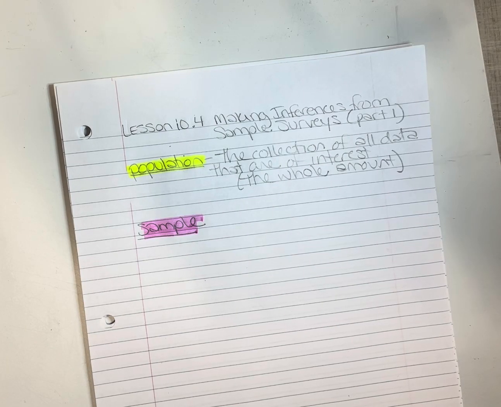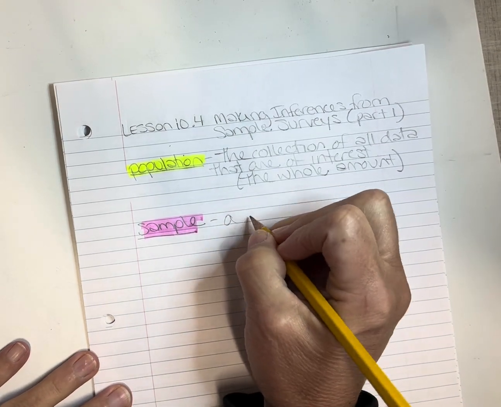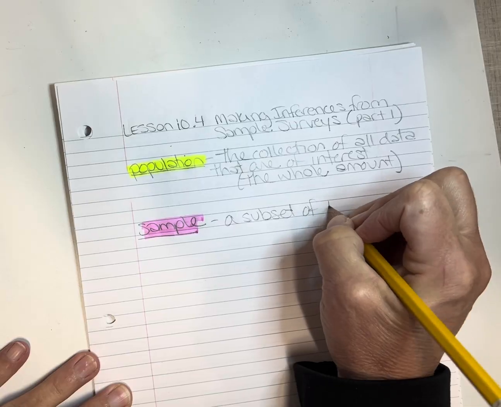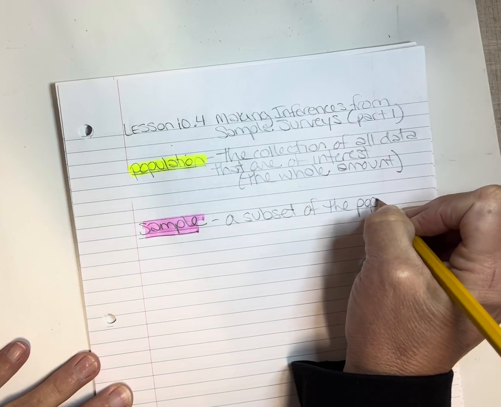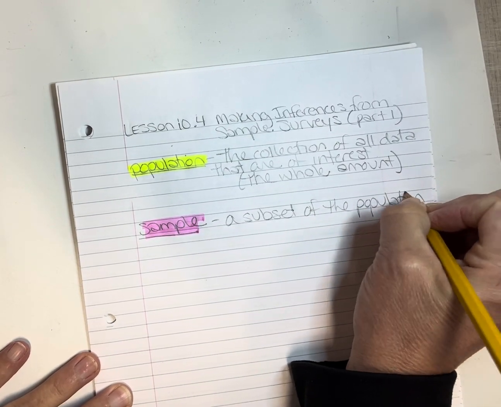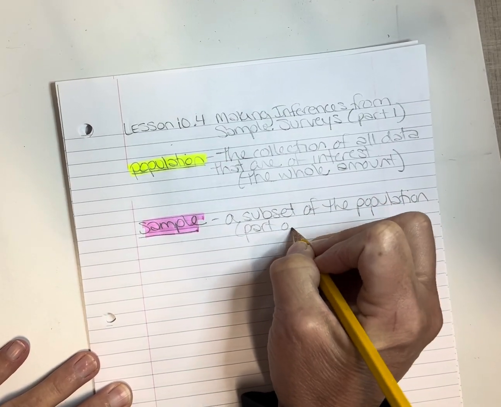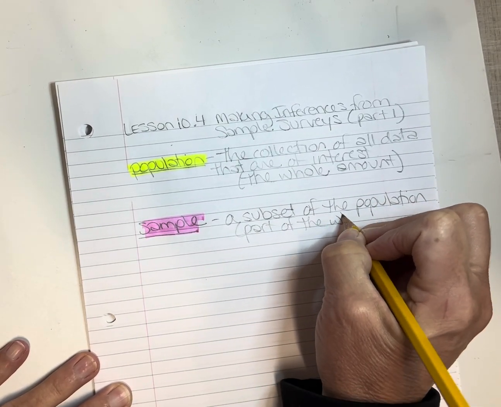It wouldn't be the whole population, okay? So sample is a subset of the population. Okay, so obviously it's part of the whole.